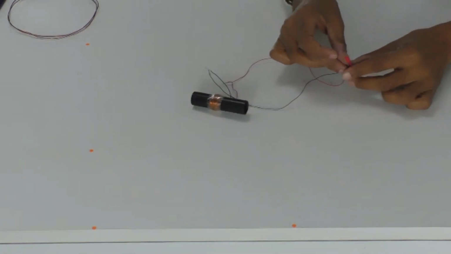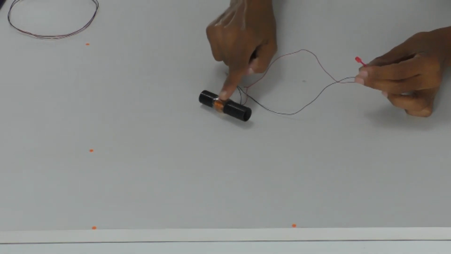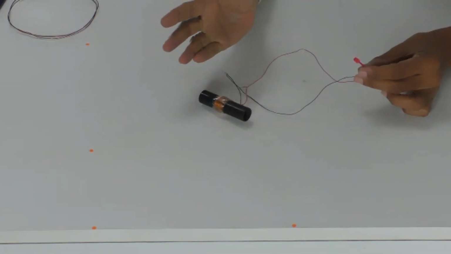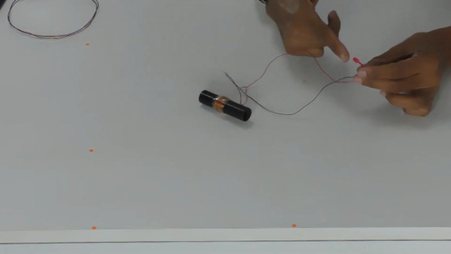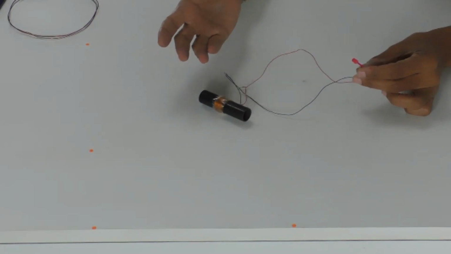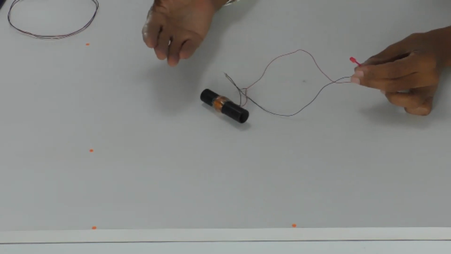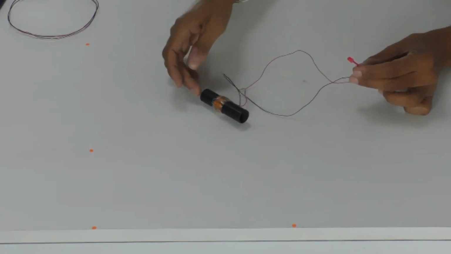The bulb is not glowing because the magnetic flux inside the wire is not changing. The bulb can glow only if the magnetic flux in the copper wire starts to change. And how do we change the magnetic flux in the copper wire? By either moving the coil or moving the magnet inside.